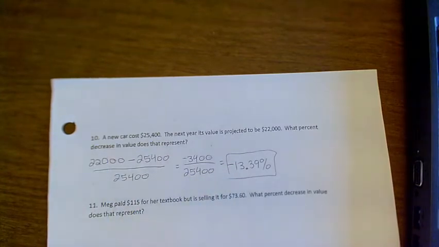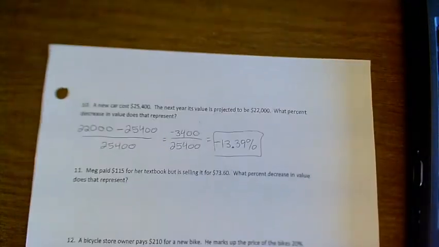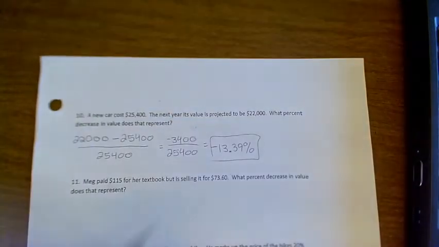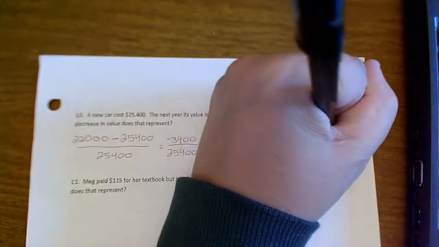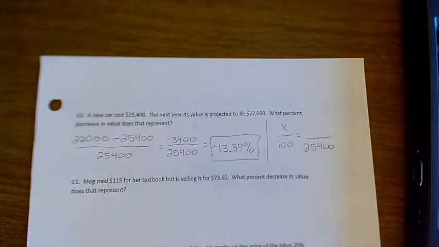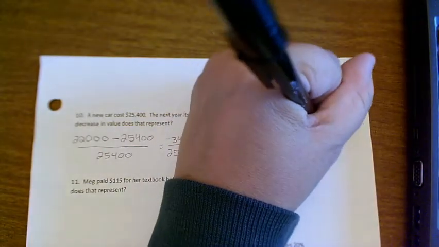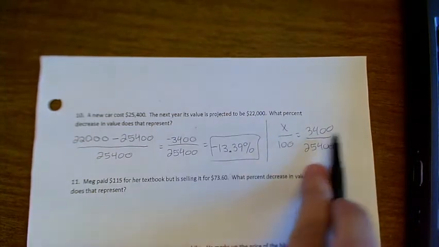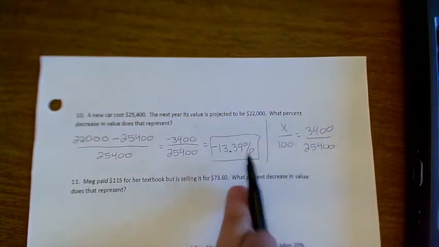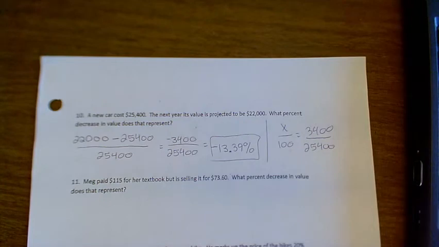Okay. Again, if you set this up in a proportion, it is some percentage out of 100. The original price was $25,400. How much did it decrease by? $3,400. So just to save some time, I'm not going to multiply this out, but if you multiply it out, you should still get the same amount. So if you did it, try it out.